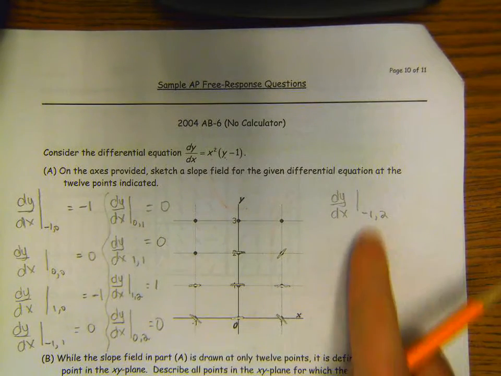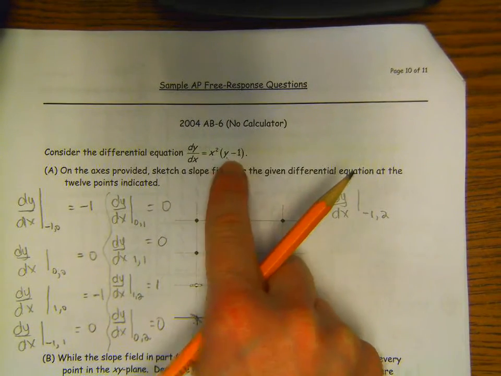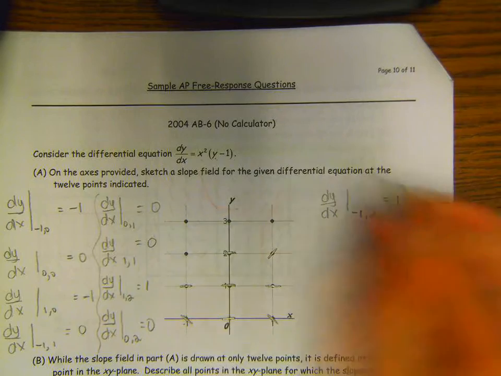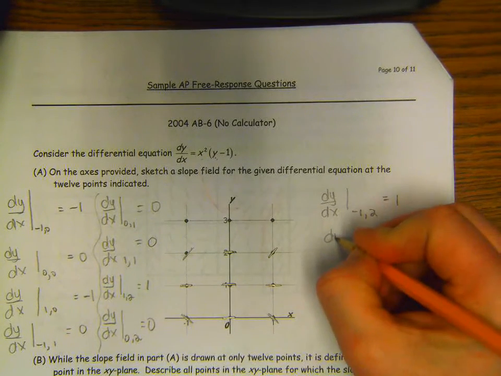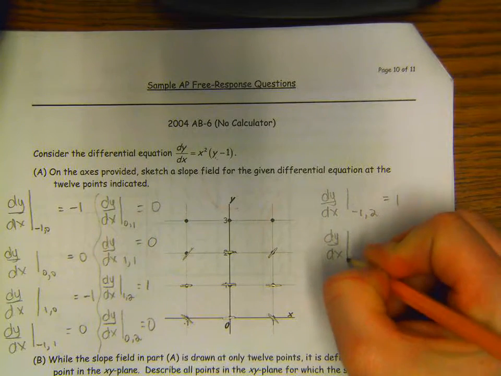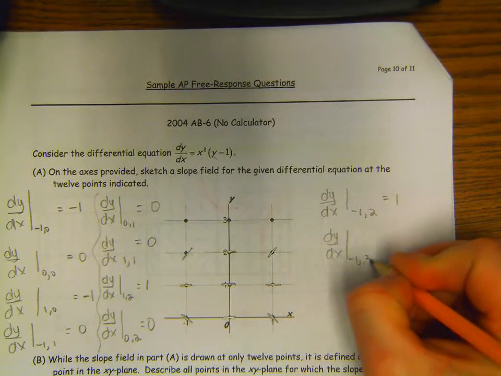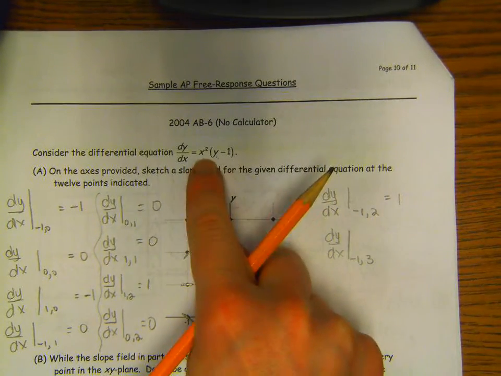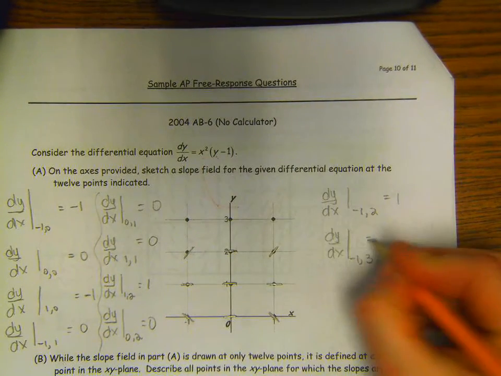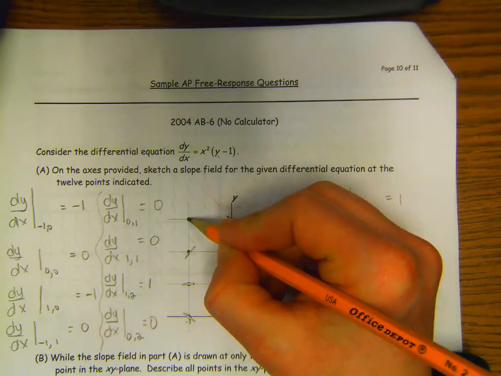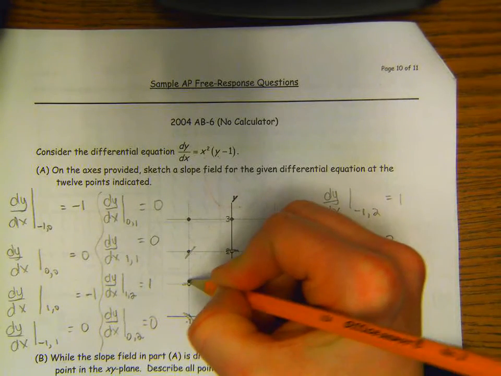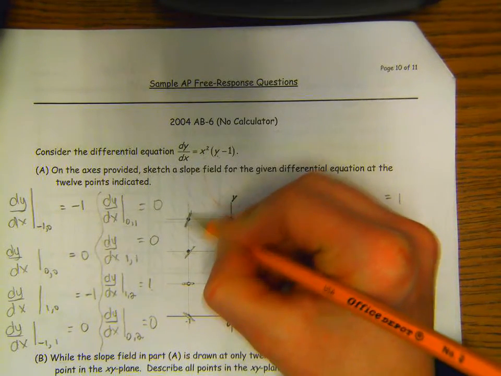Okay, so negative 1 squared is 1, 2 minus 1 is 1, this is 1. Alright, so now I'm going to do negative 1, 3. So that's 1 times 2, or 2. So then we want to just make sure we make it clear that if I would backtrack, that we make that a steeper slope.